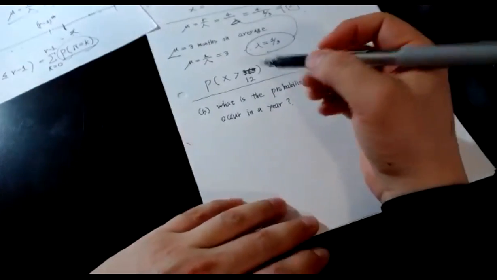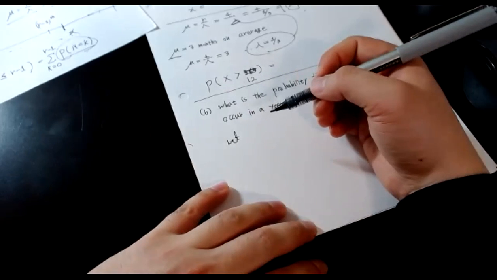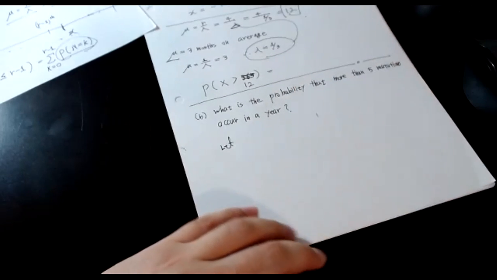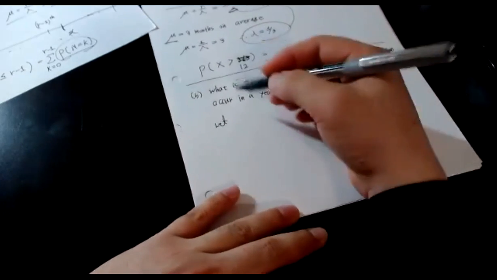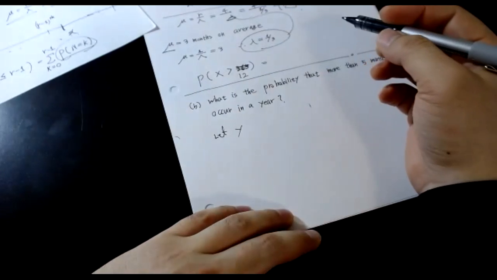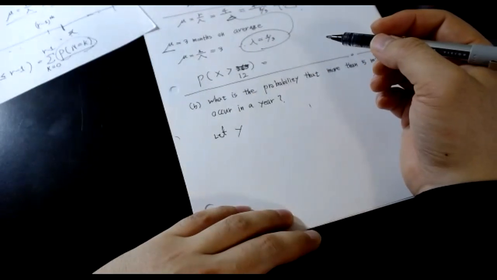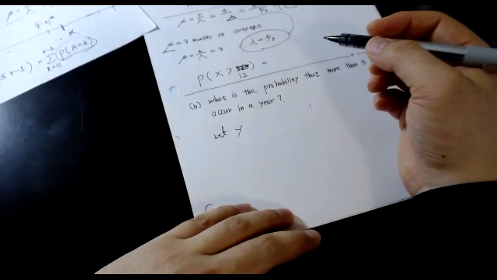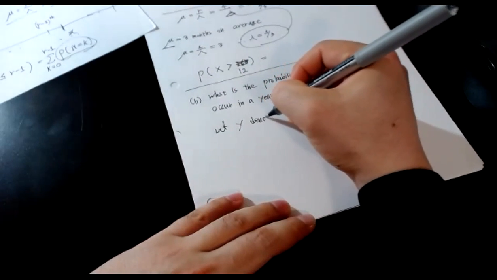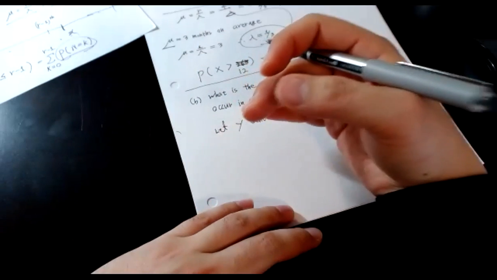Okay, so now we say let x, y, z, whatever. Let's say y. Okay, y denotes the time in month until the 6th mutation.